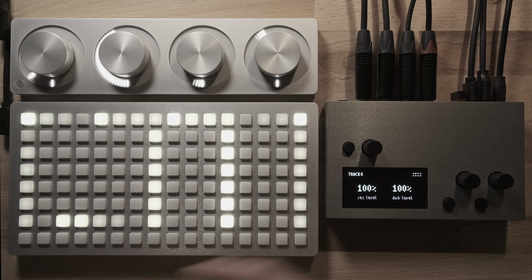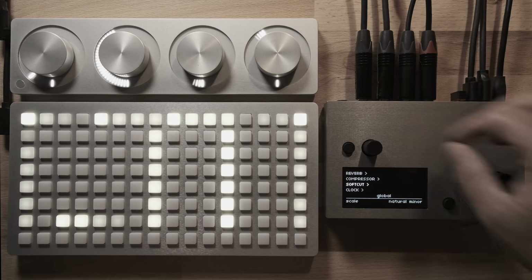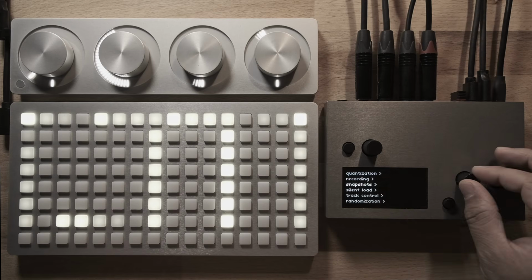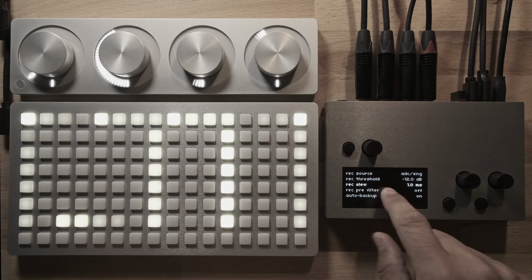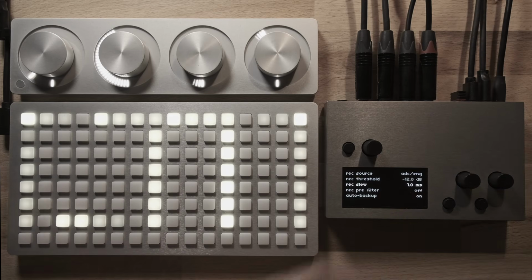So you get this nice sort of random stutter effect. Again, if you experience clicks and you want to get rid of those, head over to the recording parameters and turn your rec slew up until you lose those clicks.